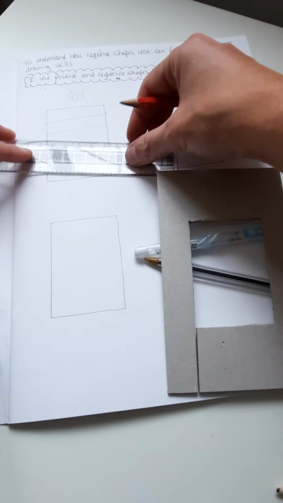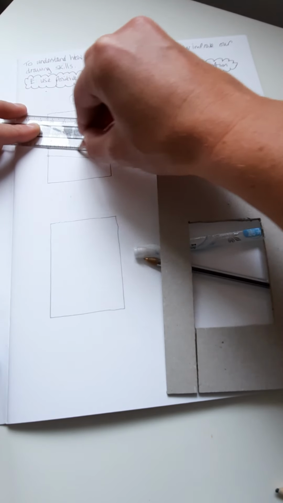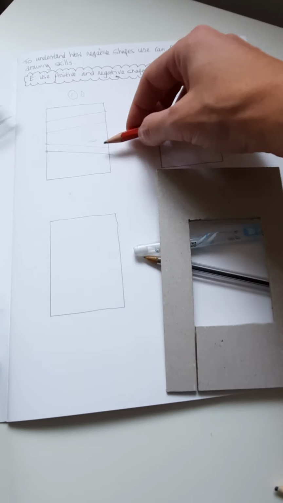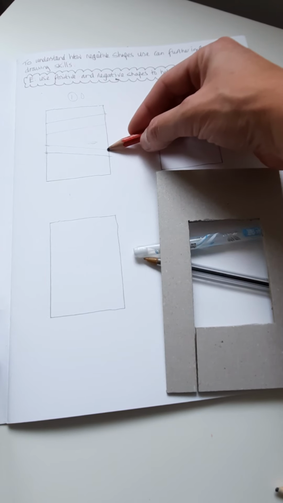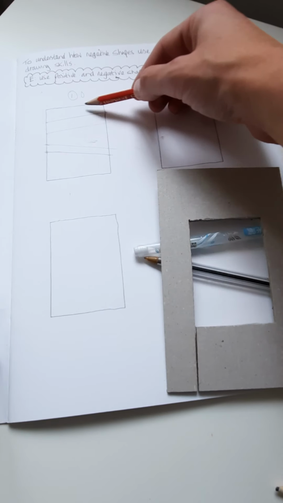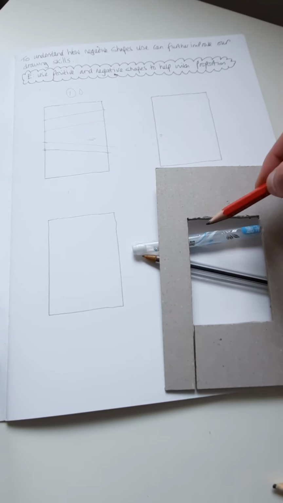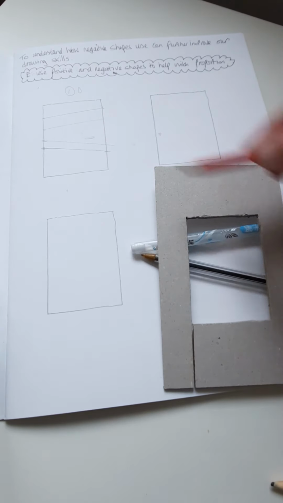All right, so what I'm now going to do is I need to do a parallel line because this pen was a bit thinner. Okay, and I've got my next pen, the bottom of the negative shape in place. So now I've got to look, is this negative shape the same as this one? Is this one the same as this one? And is this one the same as this one?